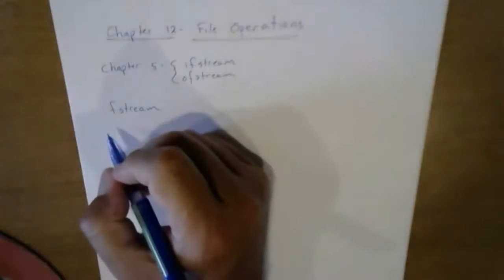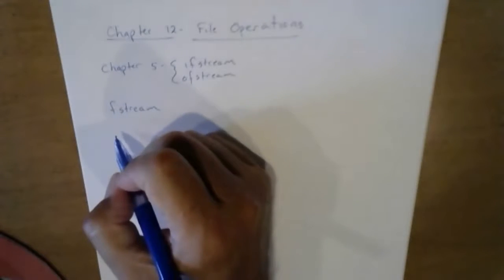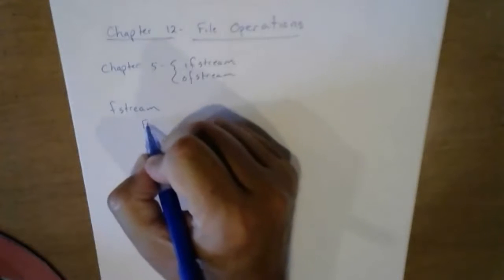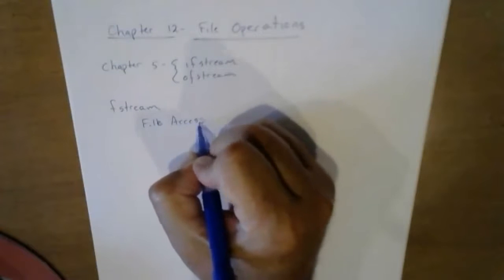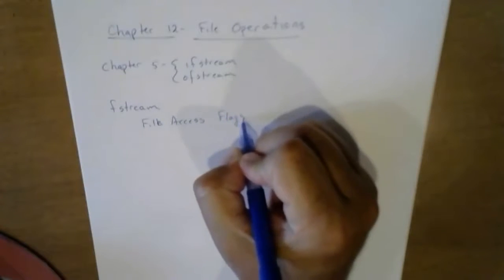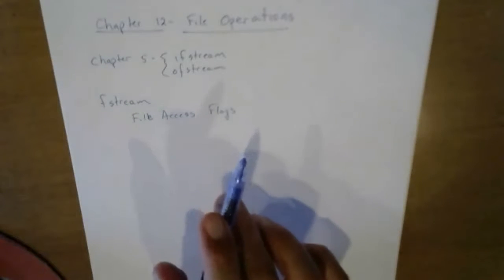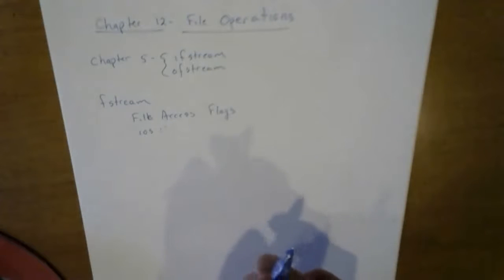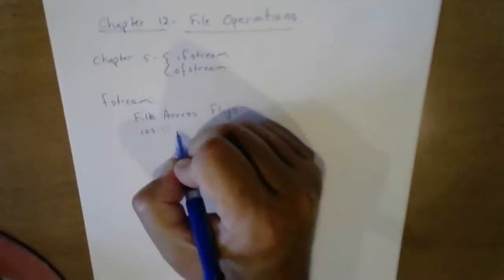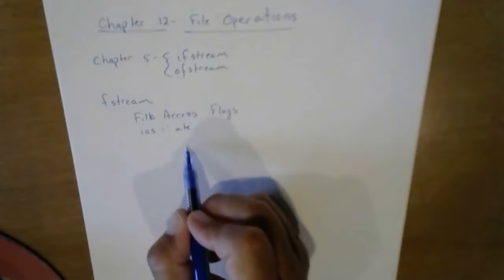Now, with this fstream, if you read through the book or have the book, there was a table, table 12.2, and you saw a whole bunch of file access flags. If you think of that statement, file access flags, we're putting in flags for different ways to access the file. You start seeing ios:: and then things like ate, in case we wanted to concatenate, or there's one that's in and out.